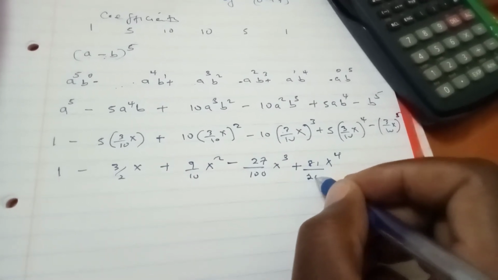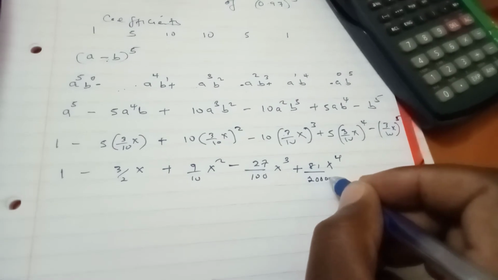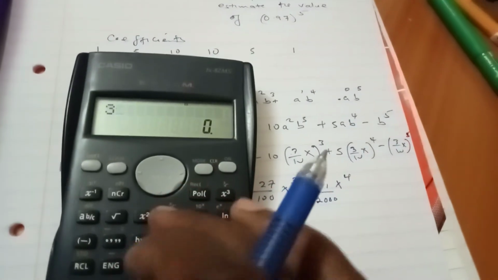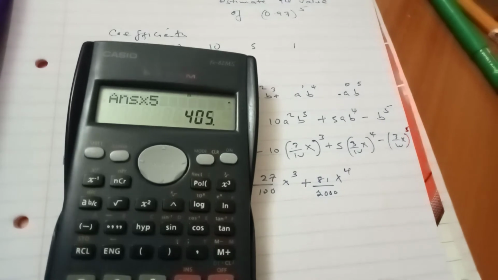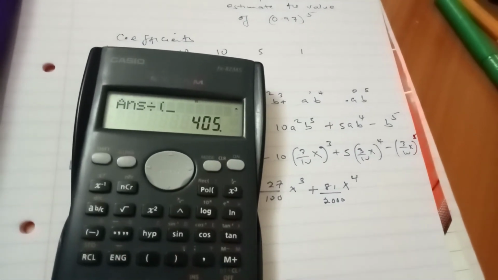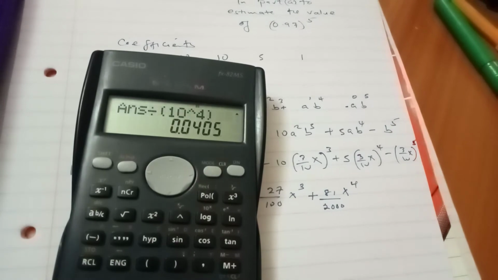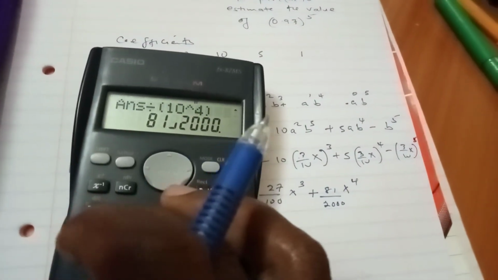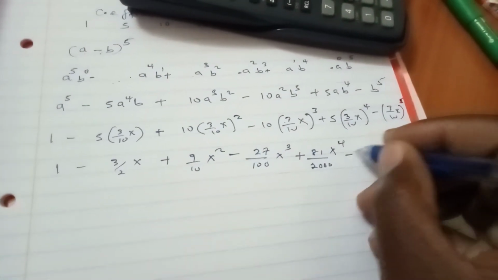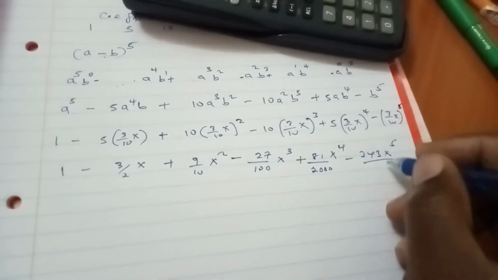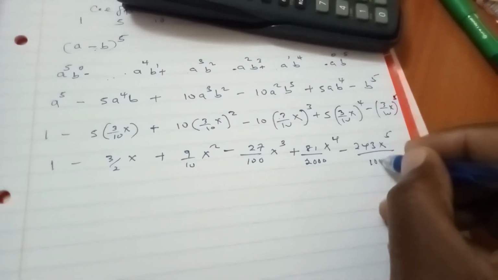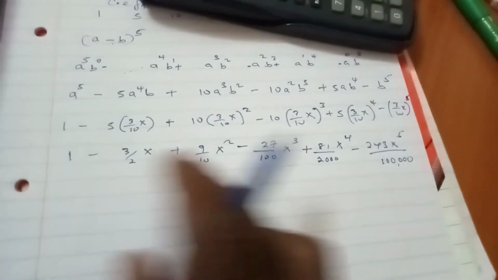over 2000. Let's confirm that, because we have 3 to the power of 4, that is 81, times 5, divided by 10 raised to the power of 4. I guess we should have something of the sort, that is 81 out of 2000, so I'm there. Then finally you have minus 243x to the 5th. Then when you raise that to the power of 5, you're going to have 100,000. So that is our expansion.